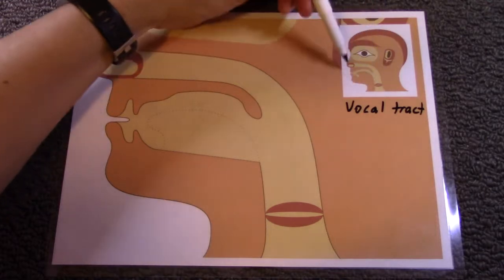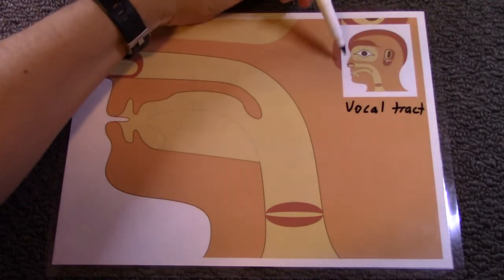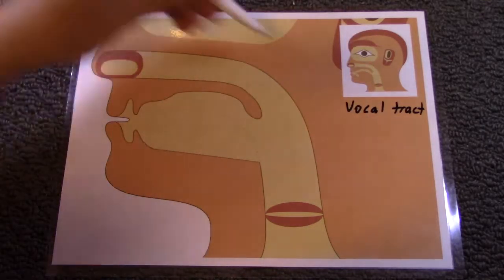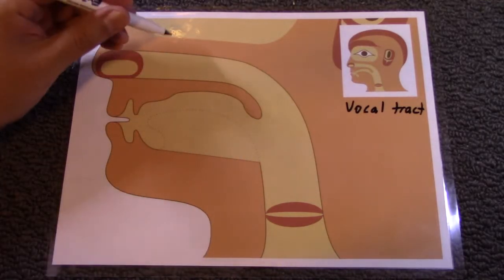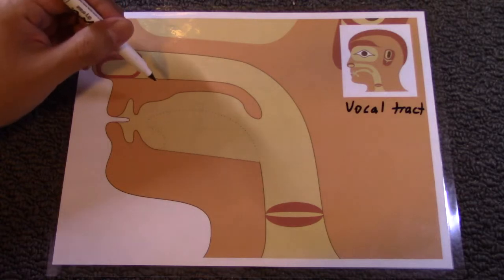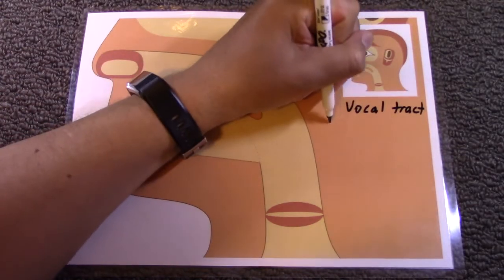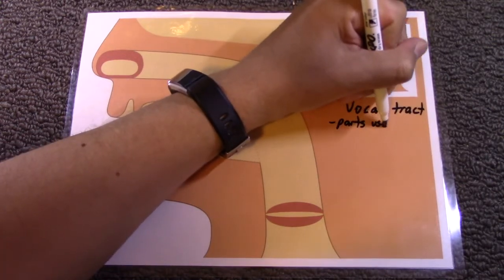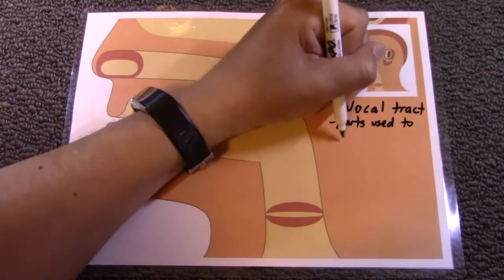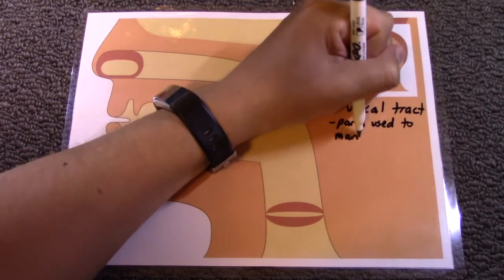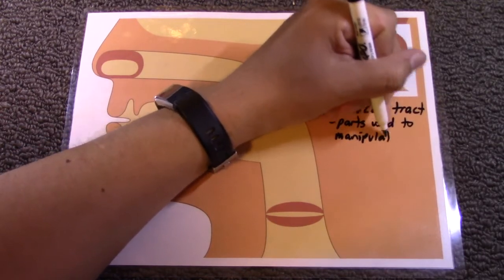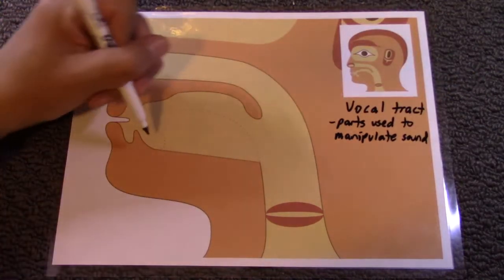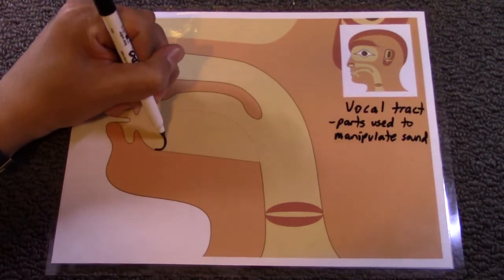So here you see a side profile of a human head, and this is basically a detail of the vocal tract. And these are basically the parts that are used to manipulate sound. So we're going to start with this part here.